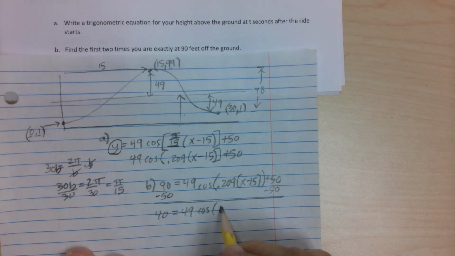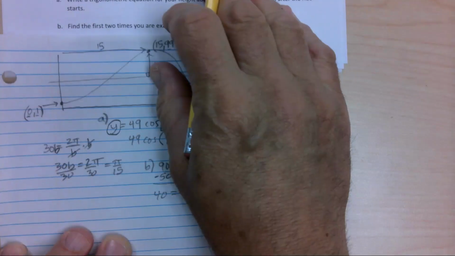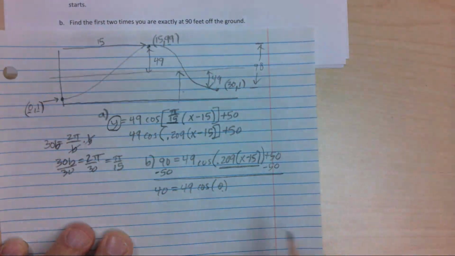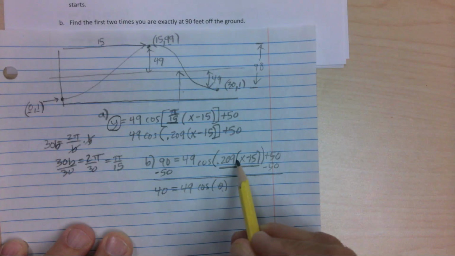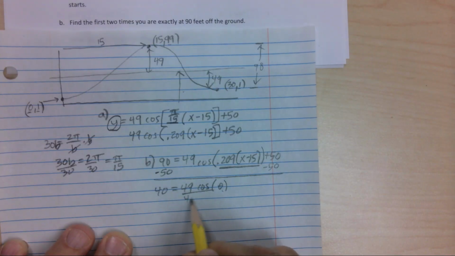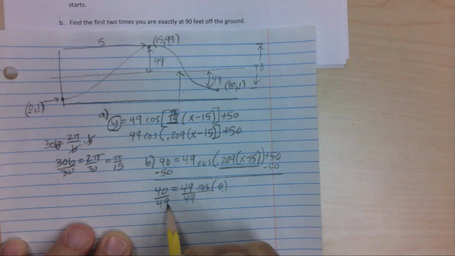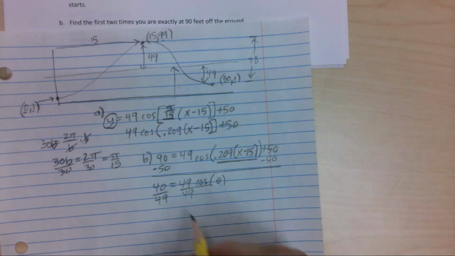Now I'm going to go ahead and replace this crazy looking thing with something a lot more simple, because you'll see what I'm going to do with that in a second. I'm going to find that, and once I find that, I'm going to set it equal to this, because that's what I replaced it with. So it's a little trick of substitution just to make my life simple. Divide both sides by 49. I'm going to crank that out. 40 divided by 49 is 0.816.